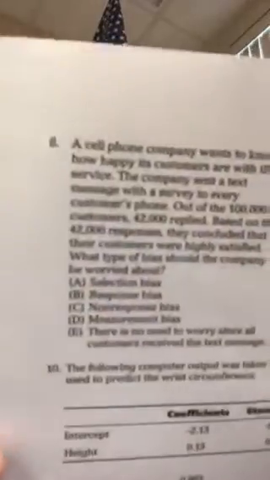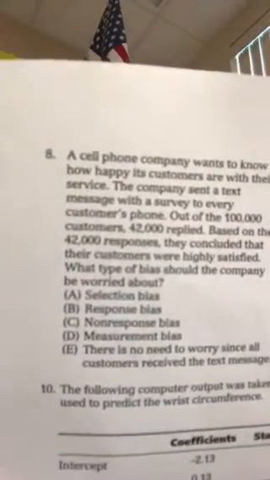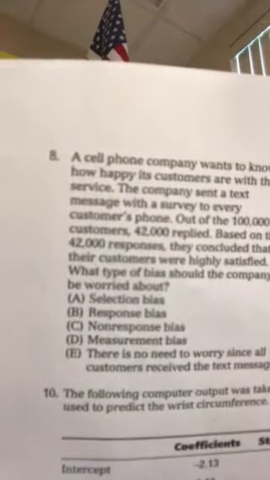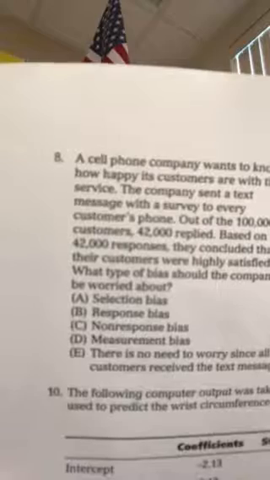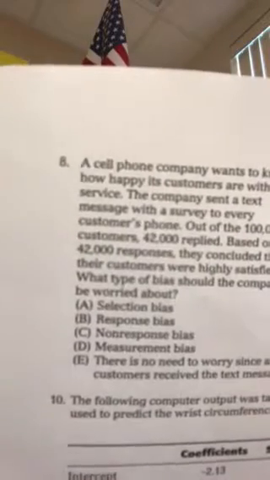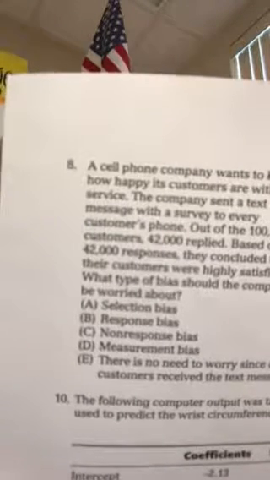Now the first question I see here starts out with a cell phone. A cell phone company wants to know how happy the customers are with their service. The company sent a text message survey to every customer's phone. So right now I'm feeling good. Everybody got this survey, no problems. However, out of the 100,000 customers, only 42,000 replied.